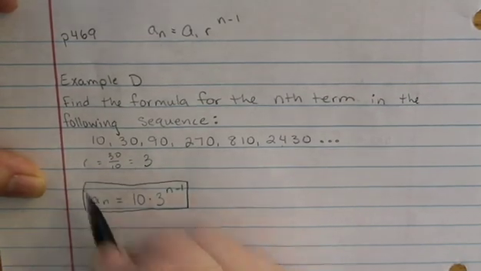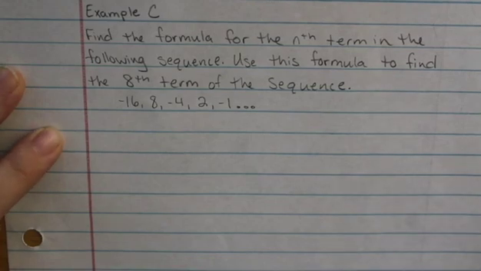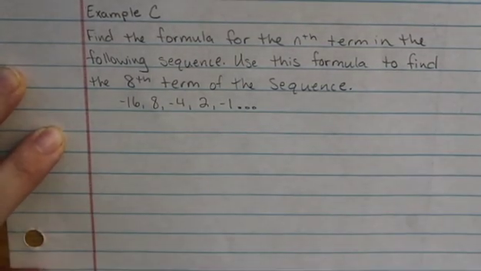Give me a second and I will have our next example written out. Okay, and we are back with example C.